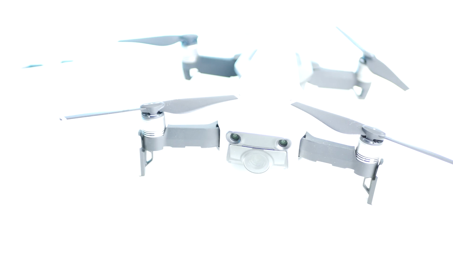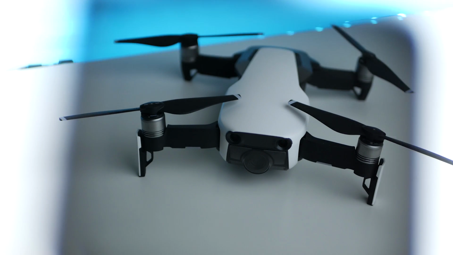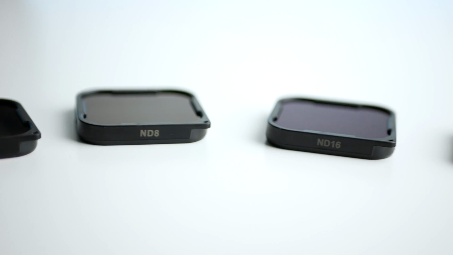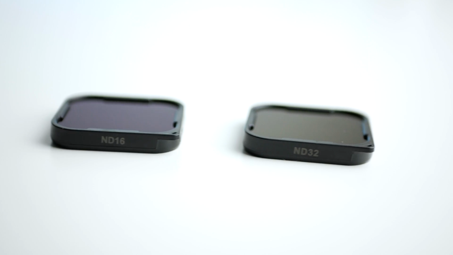ND filters. ND filters are basically sunglasses for your camera. They make the image darker so you can leave your shutter speed lower and get that realistic motion blur. For ND filters, I'm going to be using a kit from Freewell. It comes with an ND4, 8, 16, and 32.